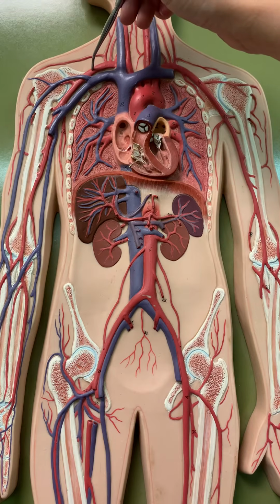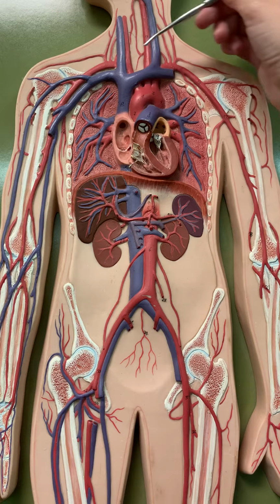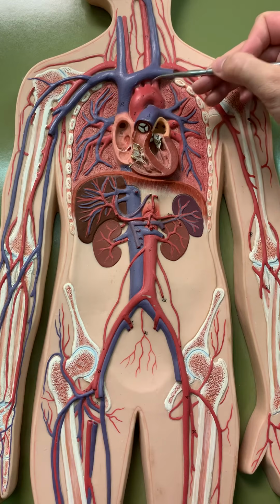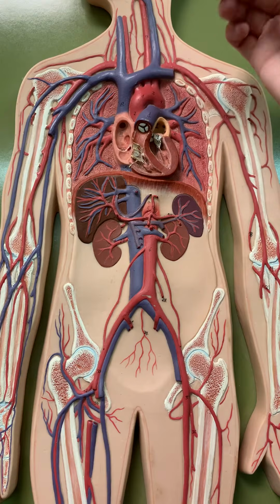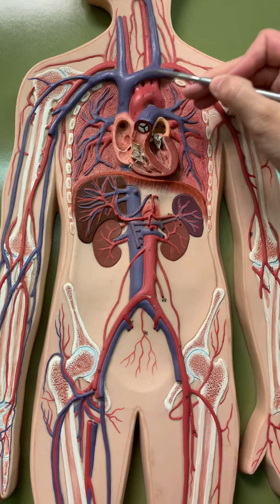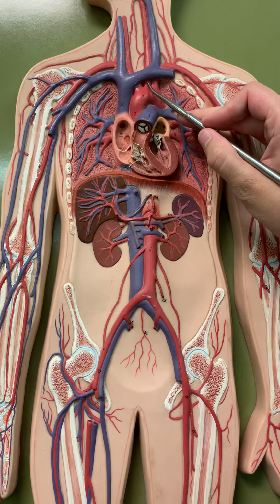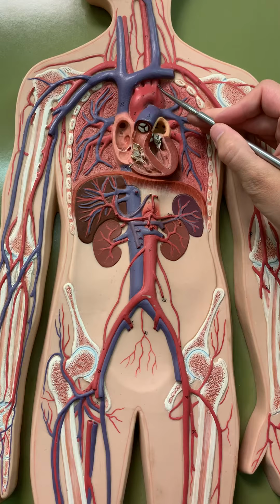We had right subclavian over here. Left subclavian is on this side. One of the ways I used to remember, the lefts are going to be left out of the brachiocephalic artery. Or you can think that these come off in alphabetical order. You have B, brachiocephalic, LC, left common carotid, LS, left subclavian.